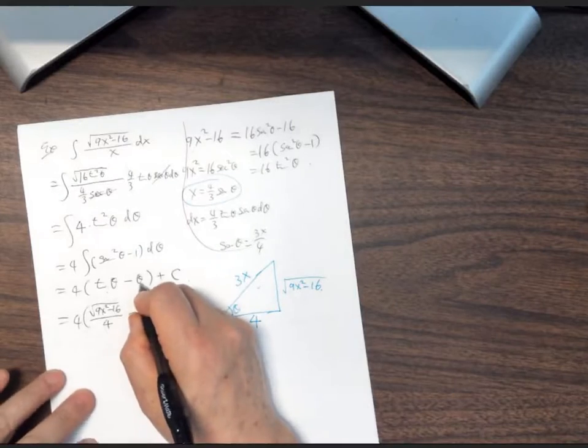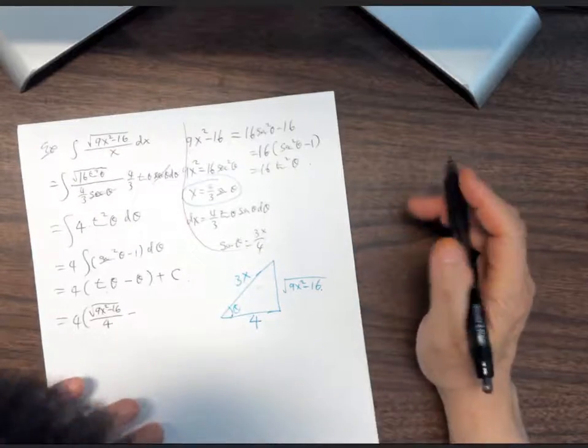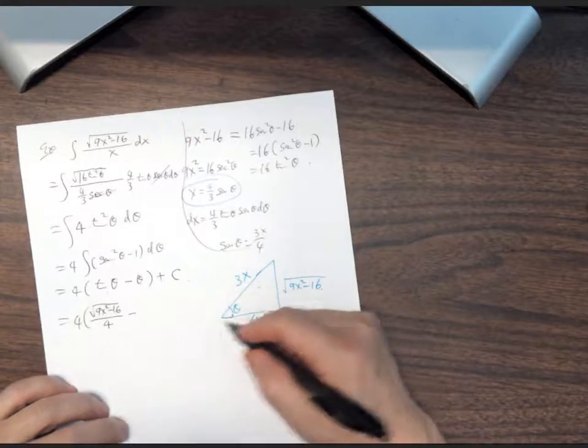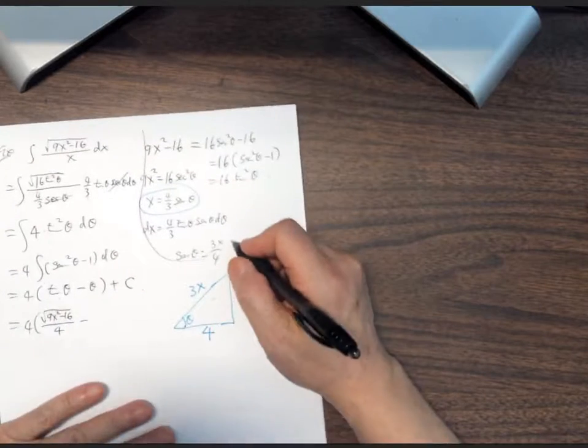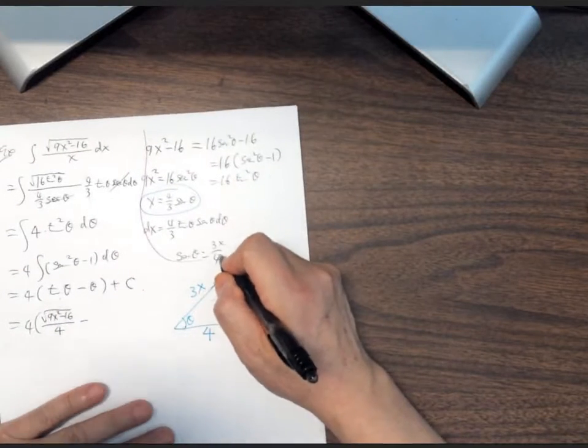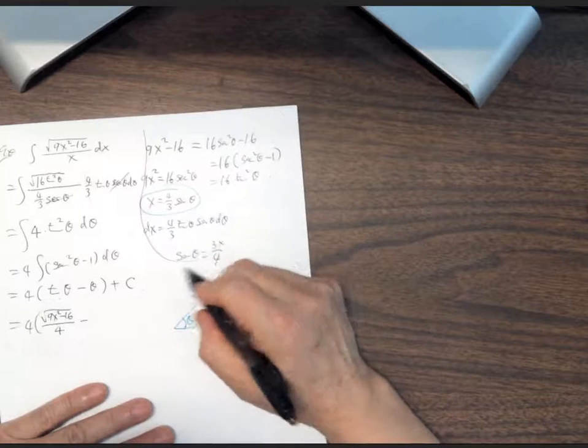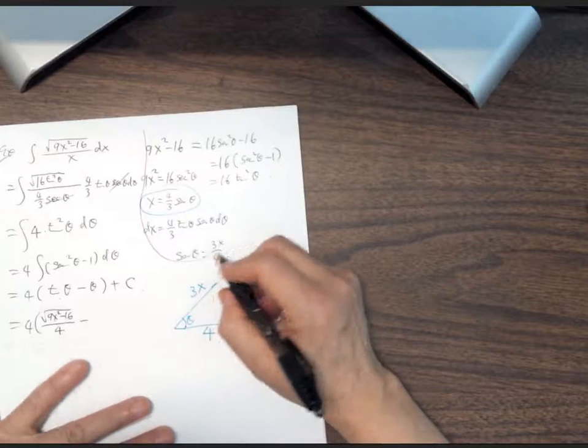Now this term, the theta, is not inside any trig, so we're not going to be able to use the triangle to do it. But like I explained, in general we rely on the substitution.